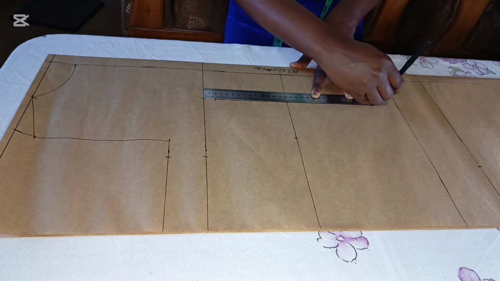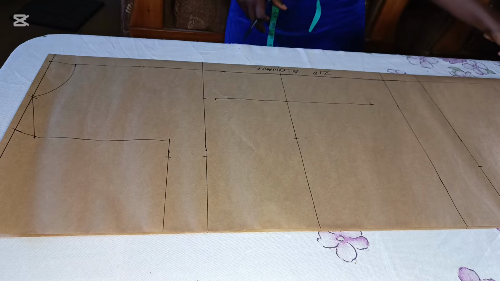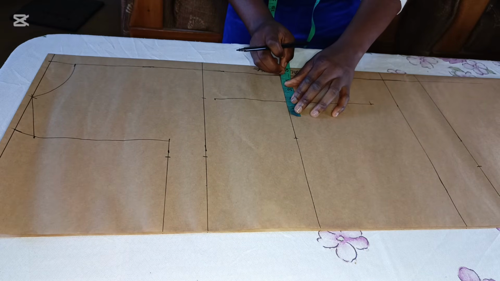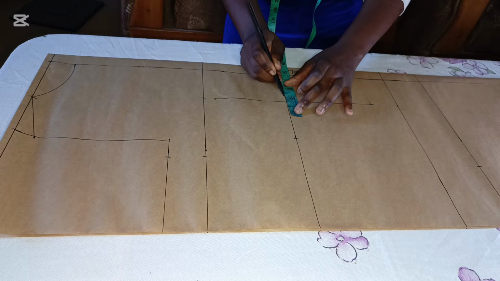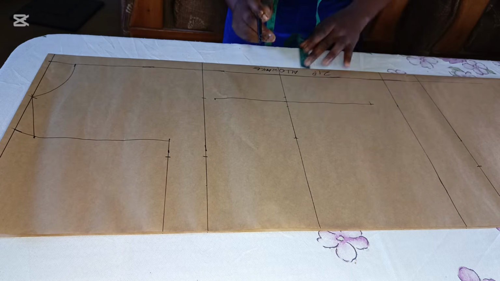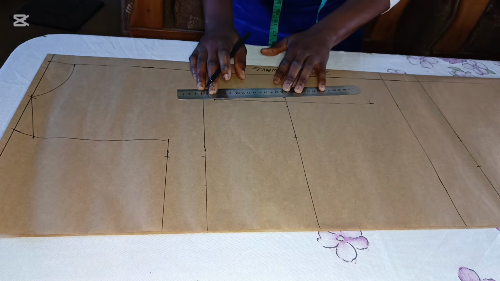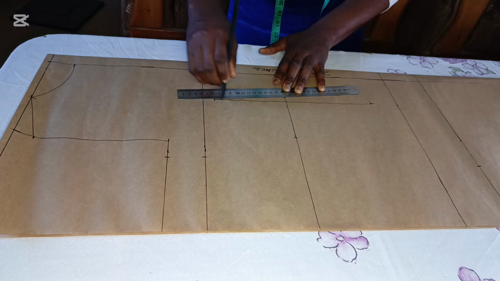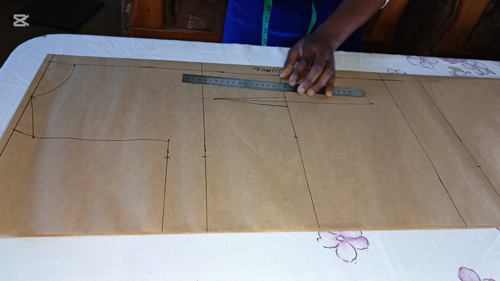I'll draw the dart line like I did for the front. Okay, I'm going to take half inch on both sides of the line of my waistline. Yeah, so then I'm going to connect all the lines together to form my dart.